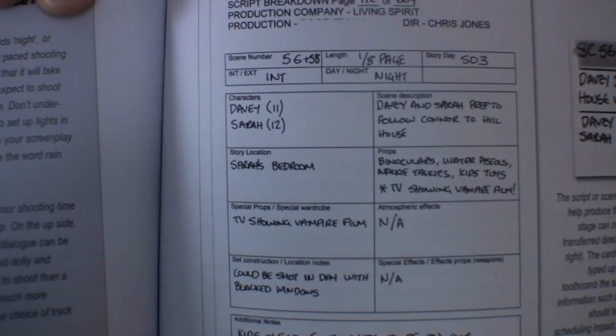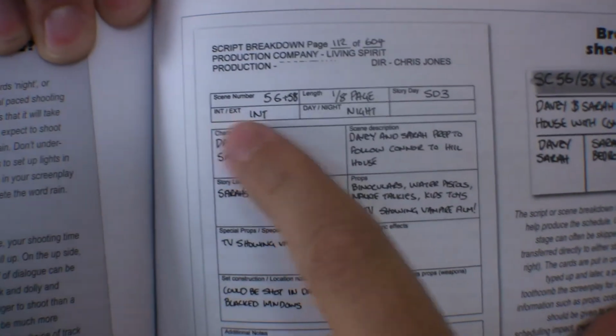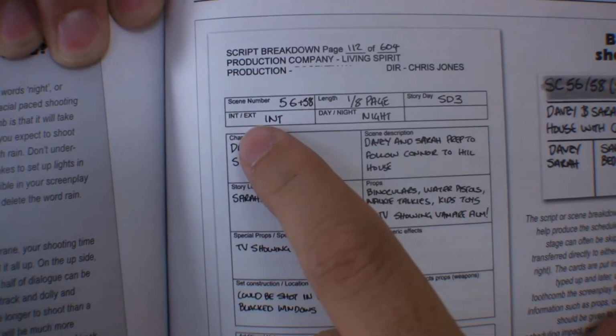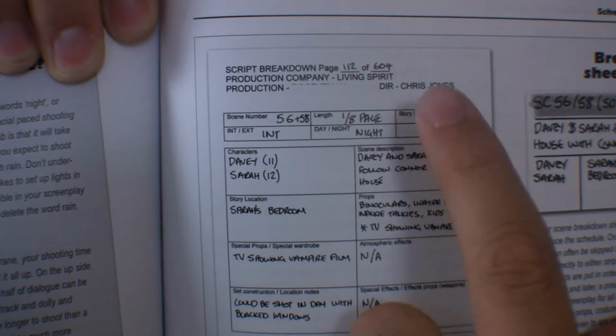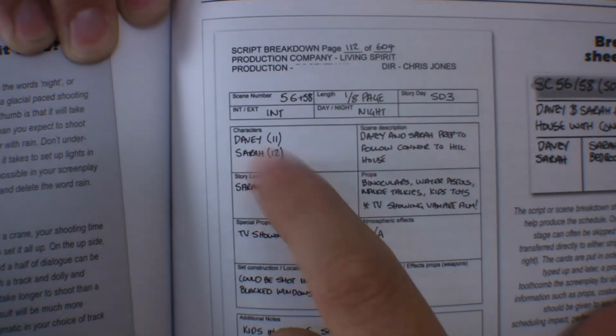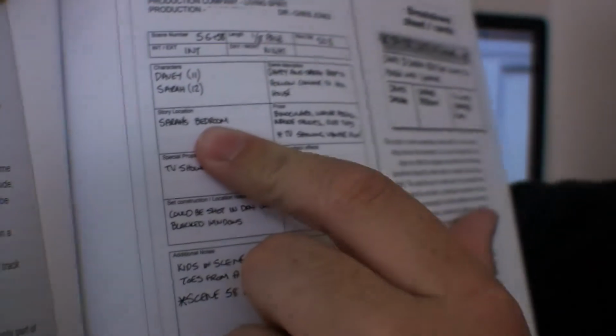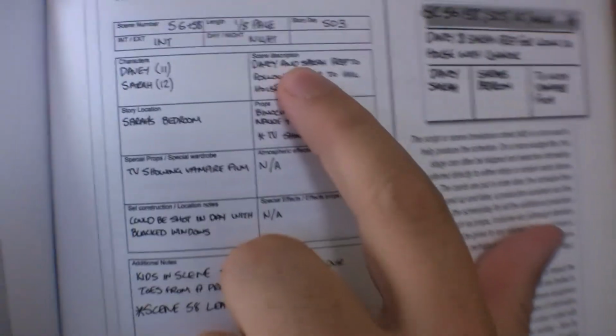Alright, so this book is actually, I believe, the first time I ever really saw what a breakdown sheet is. And it's definitely the first time I started using them, and I haven't not used them since. I'm going to try to show you their example right here, if you can see that. It's really hard, but you have all your information on top here, including whether it's interior, exterior, your scene number, your story day. Story days are pretty important. You got characters, story, location, props, scene description. You have it all in here.